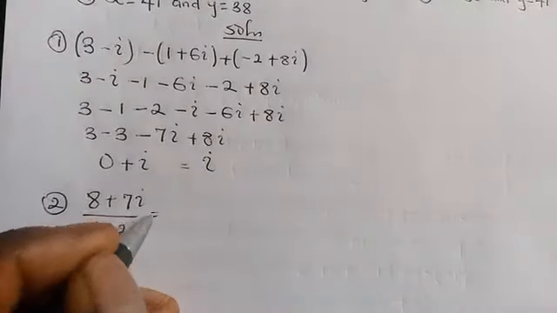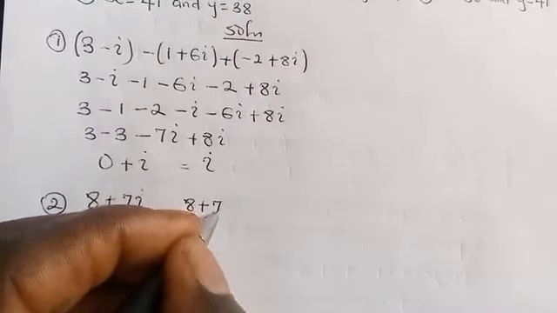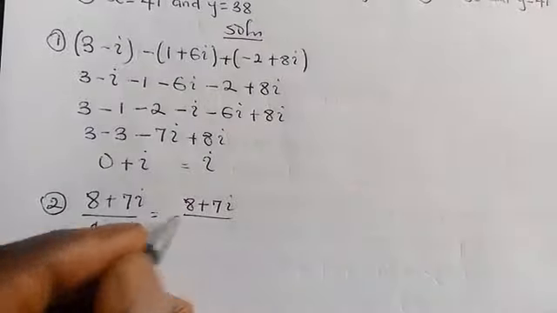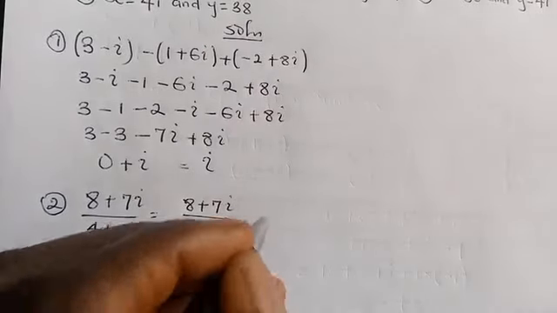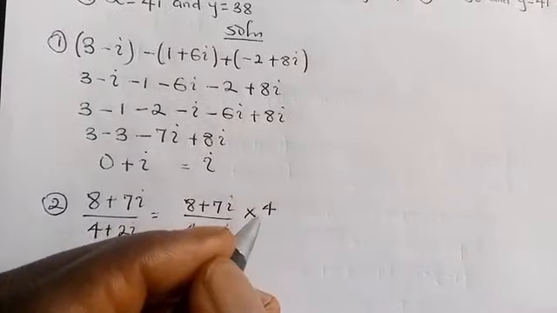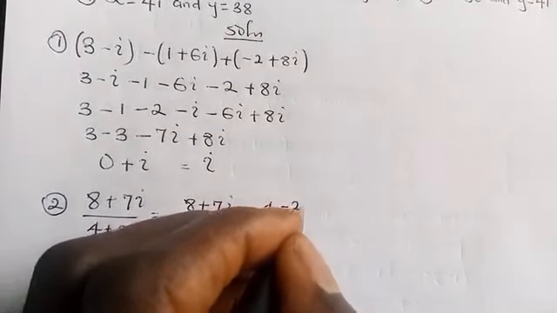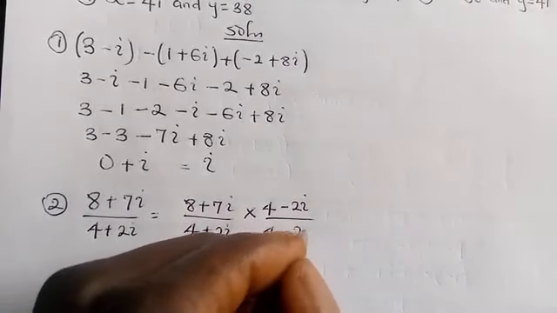So this will be equal to 8 plus 7i divided by 4 plus 2i. We'll multiply this by the conjugate, both in the numerator and in the denominator. That is 4 minus 2i divided by 4 minus 2i.